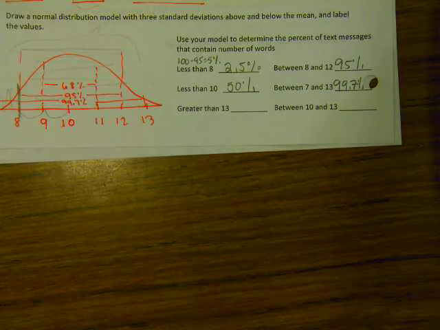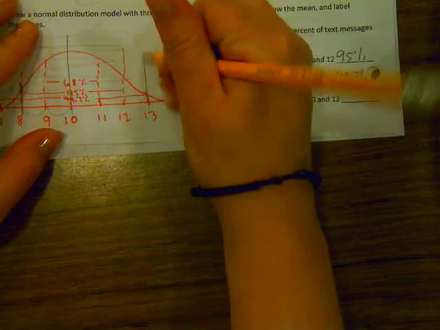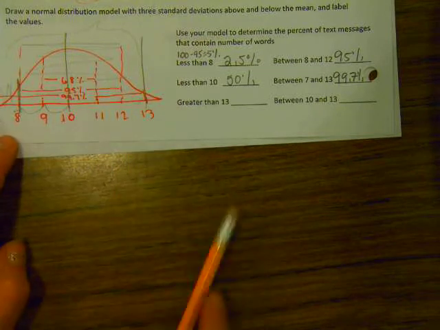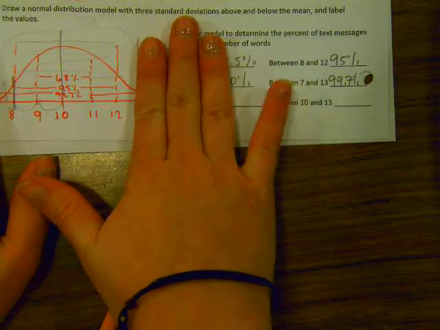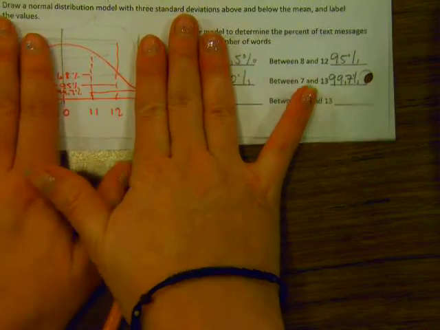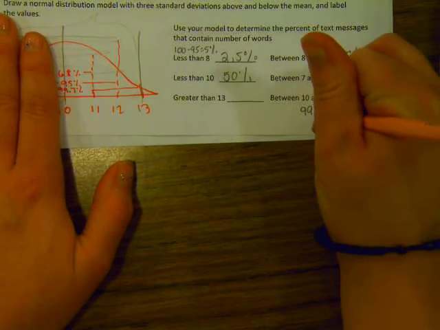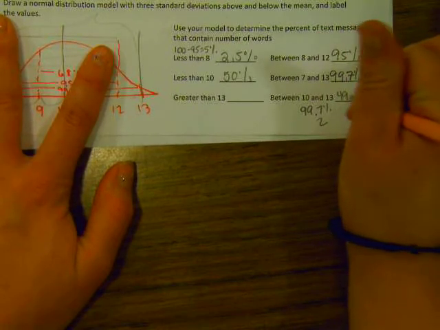Okay, now between 10 and 13. So 10 to 13 is only half of the third standard deviation, guys. The full third standard deviation takes up 99.7% of our data. Half of that, you just have to take your calculator and divide by 2. 99.7 divided by 2 is 49.85%.